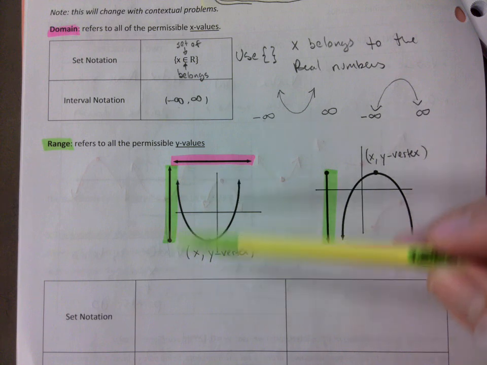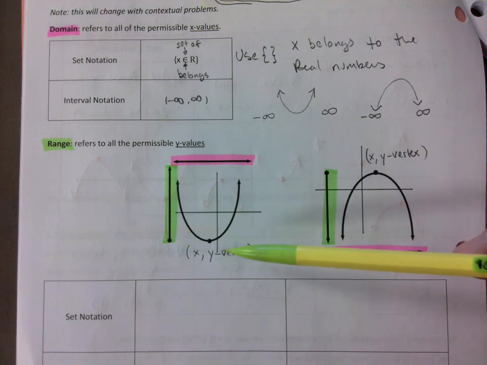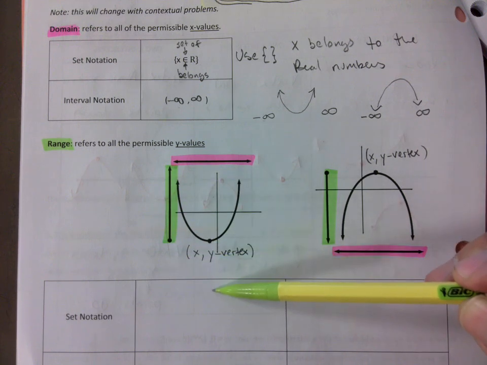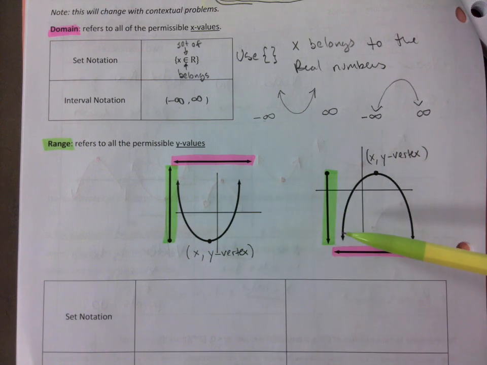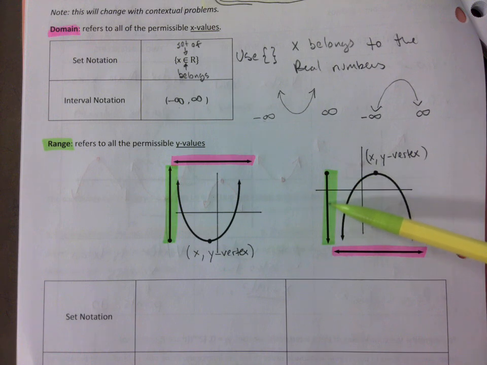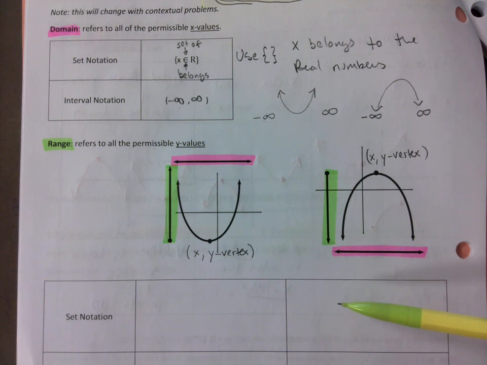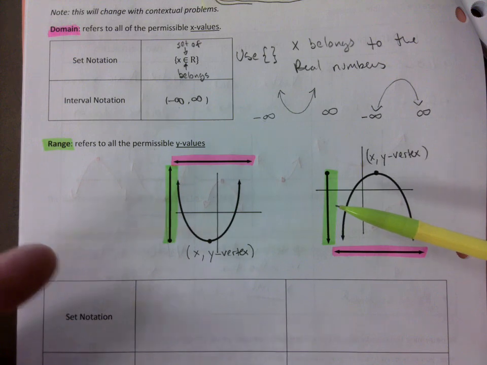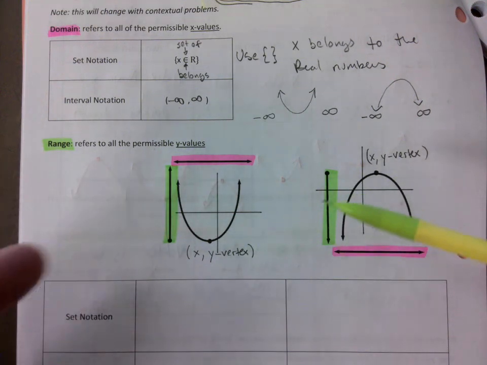If you look at the range here, folks, look up on the screen. Are all y values permissible in this case? No, it doesn't go below this point, right? If it's pointing up. And when it's pointing down, it only goes up to a certain point, but then it only goes down from there, right? So it's not all of them permissible. That's how domain and range will be different in this case.